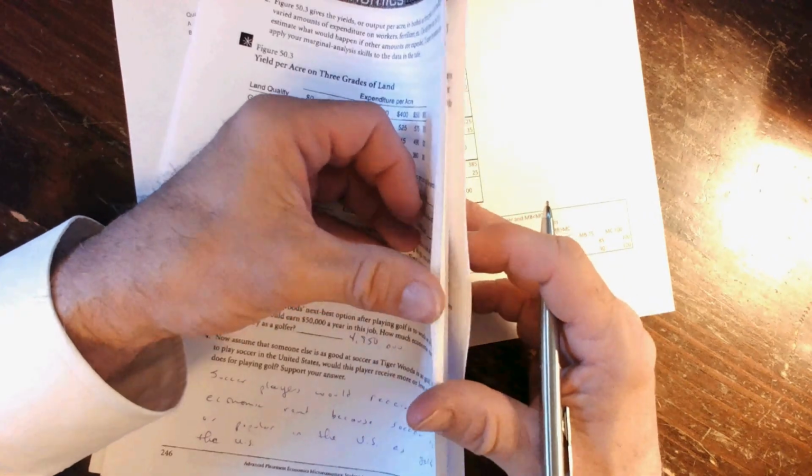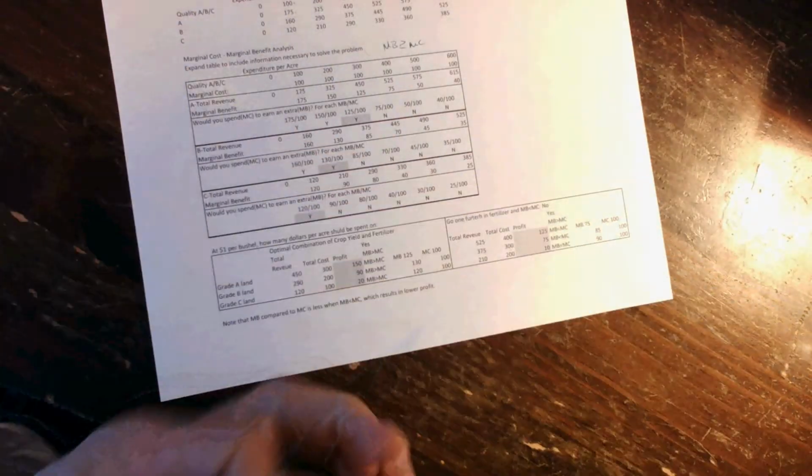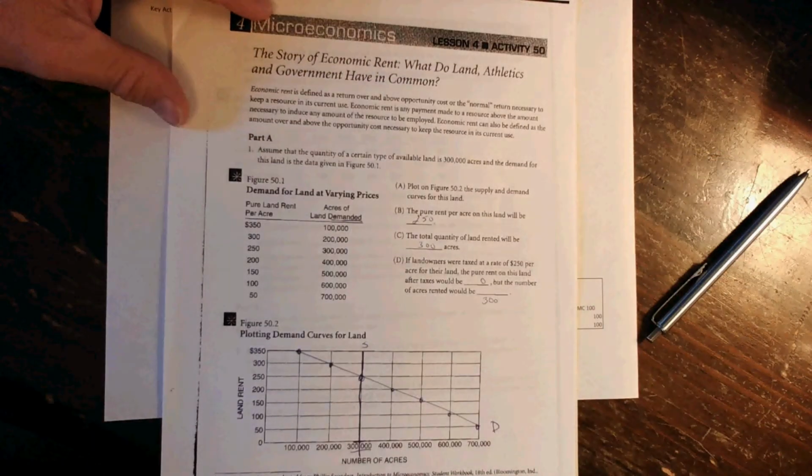This concludes our discussion of rent and includes the discussion of marginal benefit, marginal cost analysis, which underlies all concepts in microeconomics.